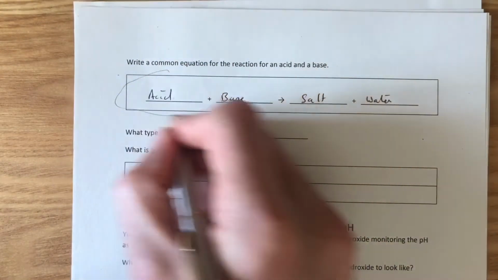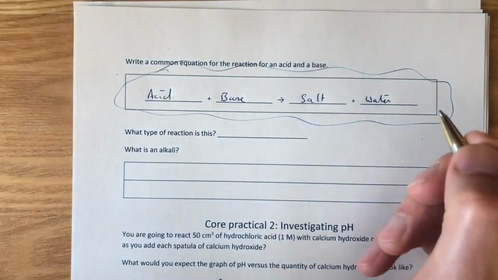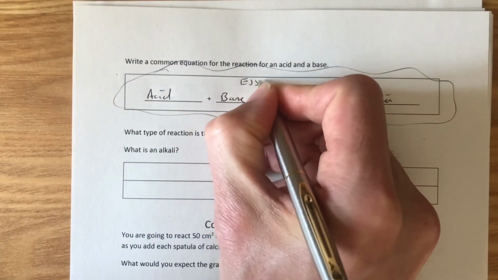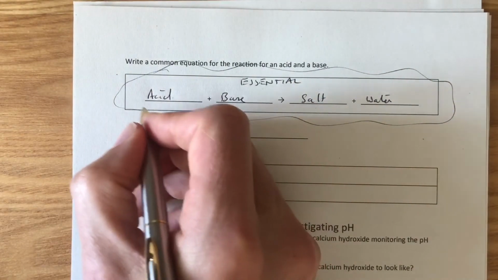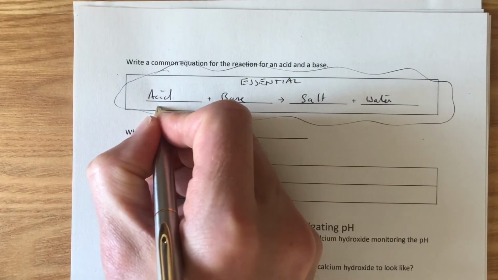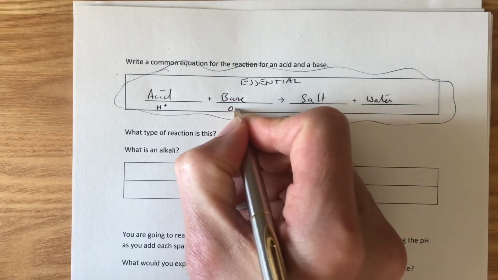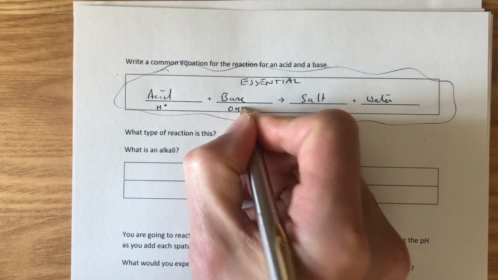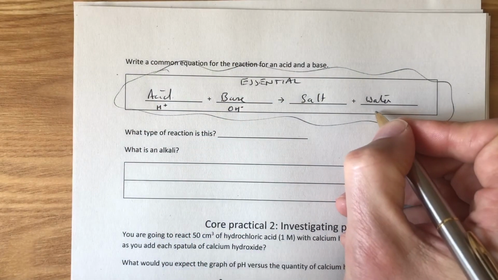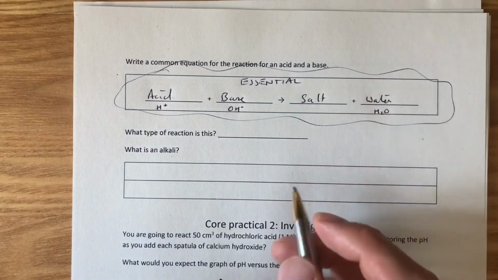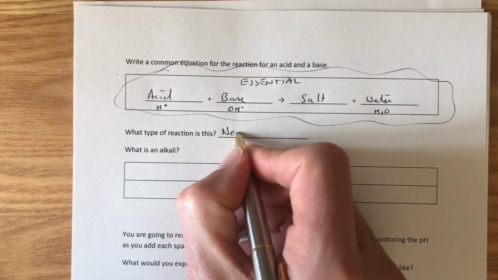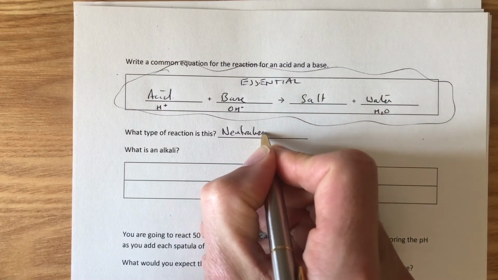Okay, so let's just square that off and write essential on the top of it. So, and remind ourselves, acids are a source of hydrogen ions. Let's put that down there. Bases are a source, or alkalis are a source of hydroxide ions, and water is H2O. So that, there's our ionic equation for that reaction as well. What type of reaction is this? Neutralization.